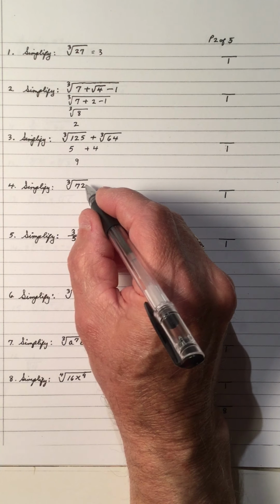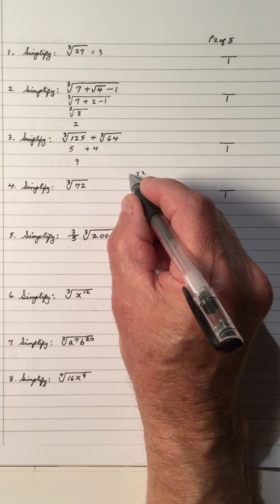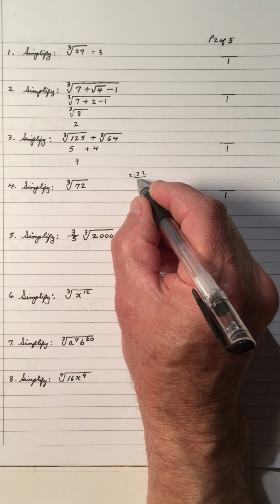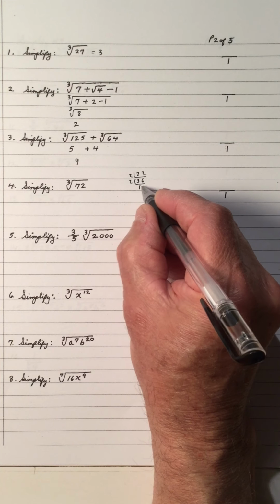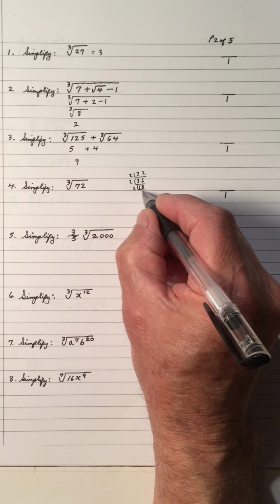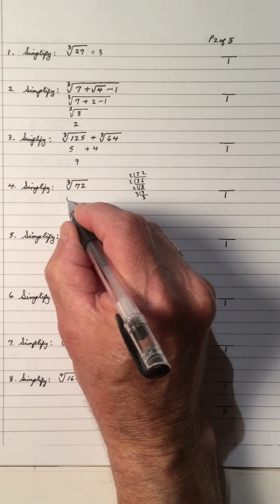We can't see what the cube root of 72 is, but 2 into 72 goes 36. 36 is even. 2 into 36 goes 18. 2 into 18 goes 9. And 3 into 9 goes 3.